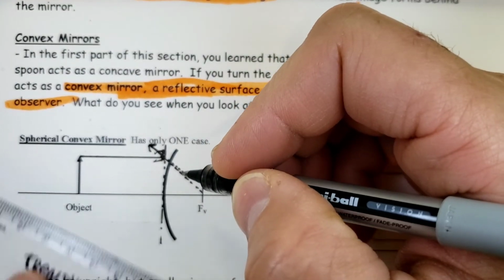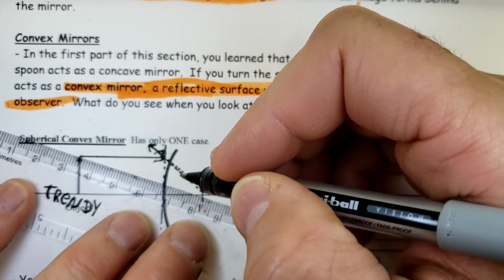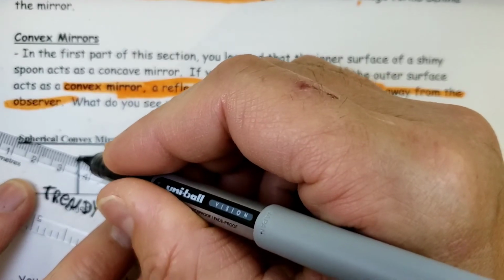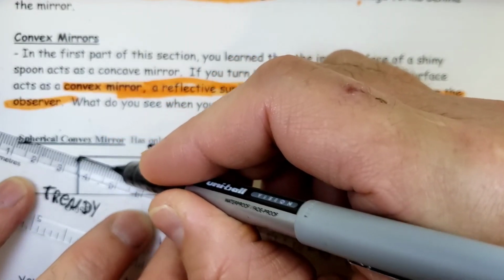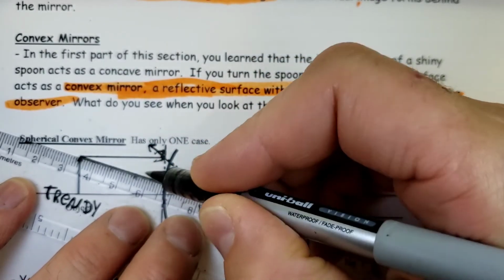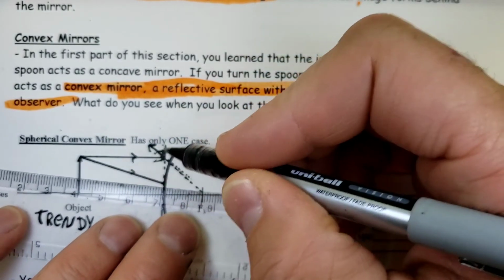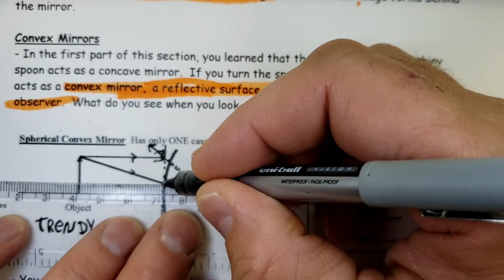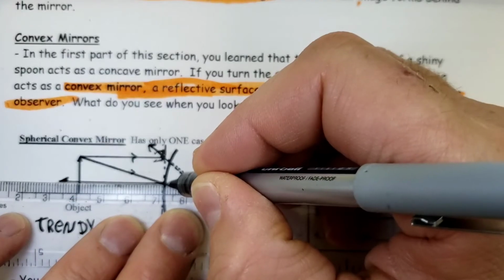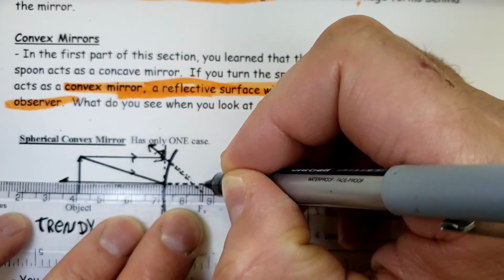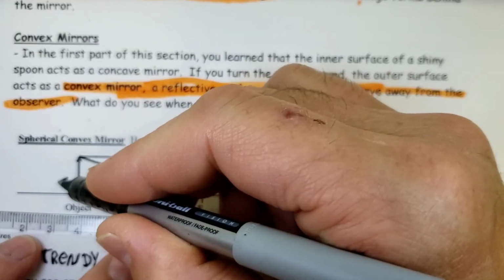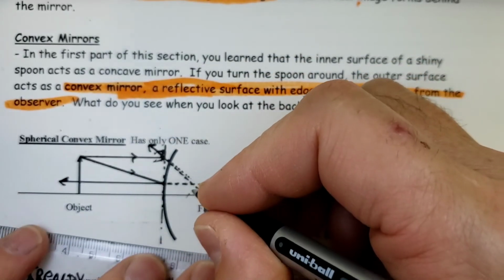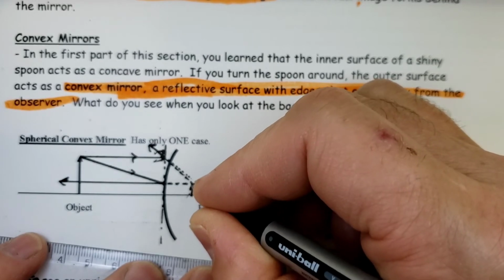And then in through F, but of course before it hits F, it hits the mirror and is reflected out parallel. And of course we extend that back and look what happens. There's an intersection point right here. So this is where our image is.